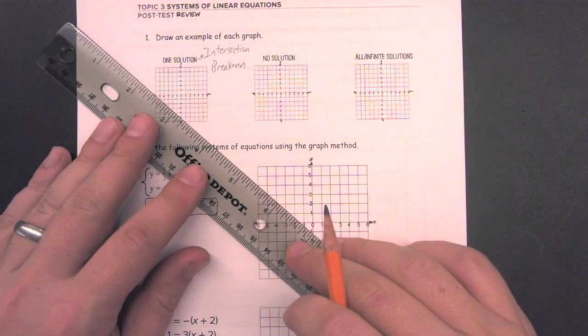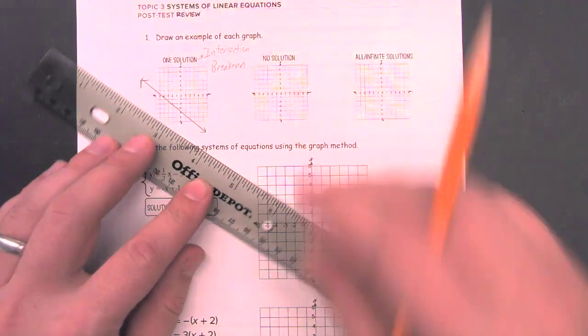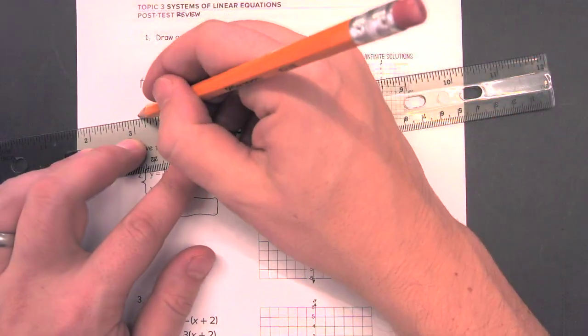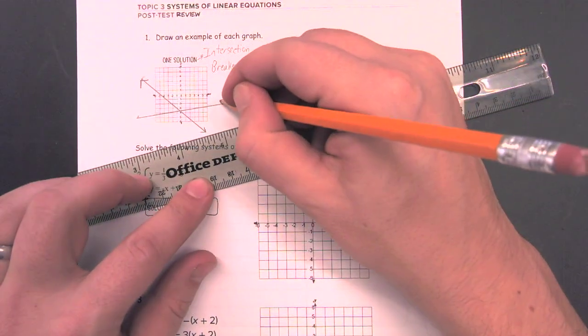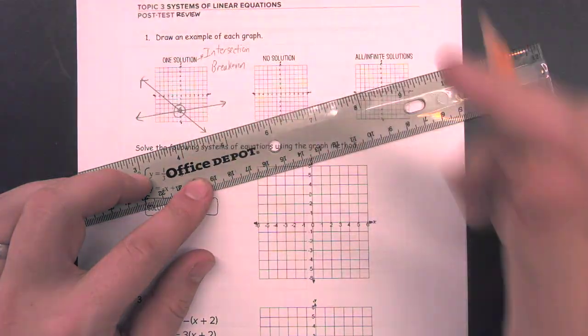So just drawing an example, you could draw any two lines as long as they intersect once. So I'm going to use my ruler, draw two lines nice and straight with it. So this is an example of one solution, and these two lines intersect right here.